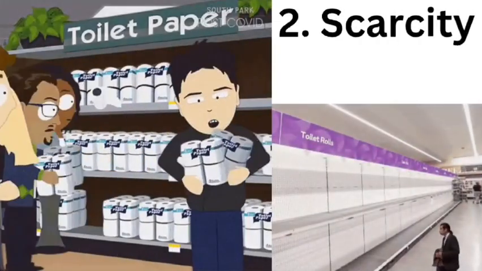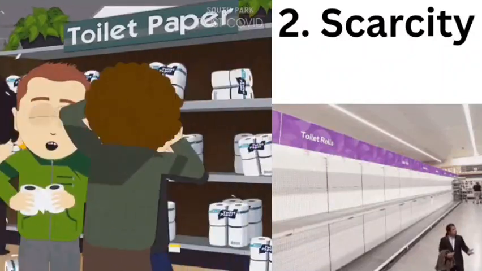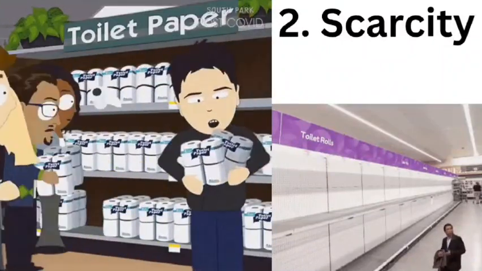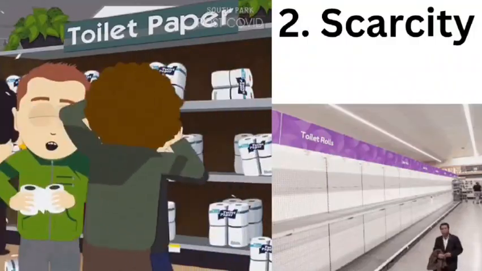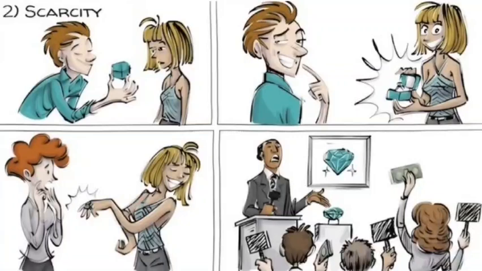Our second principle here is scarcity, and this is the idea that we value things more when they're hard to get, so the less available something is, the more we're going to want it. Here we see this man giving this lady a ring, and she opens it to see that it is this scarce diamond that everybody wants. She shows it off to her friend. She is likely to say yes and be persuaded because many people are willing to pay lots of money for this diamond.